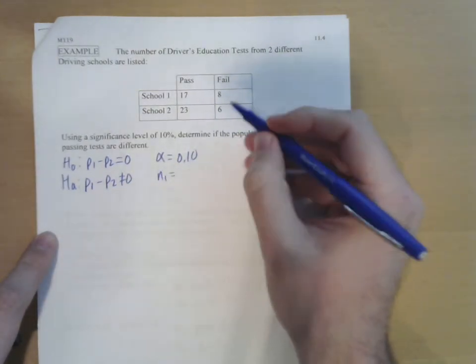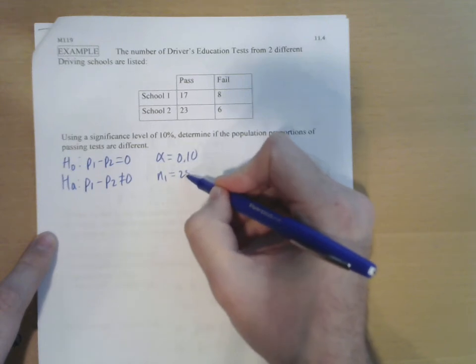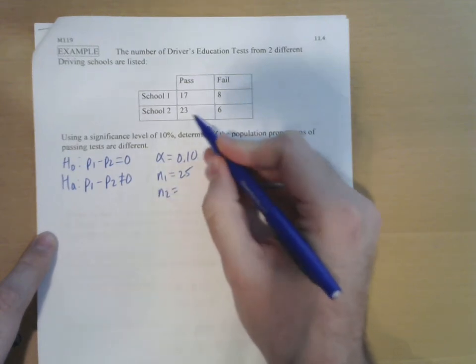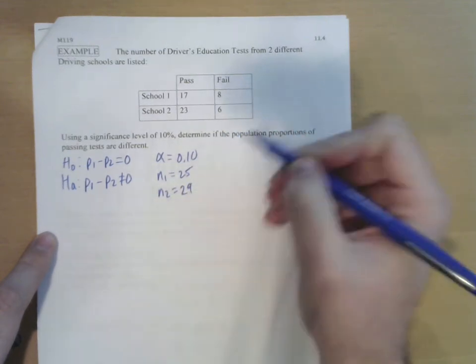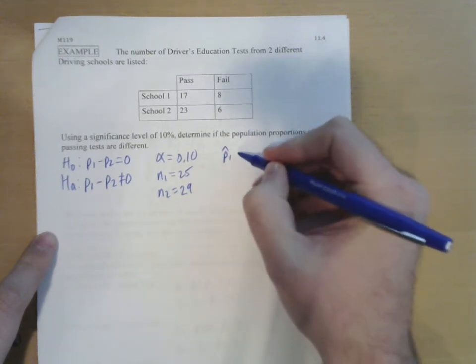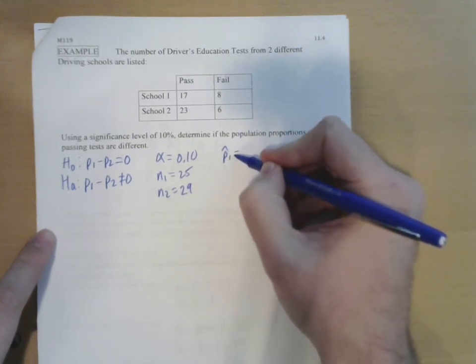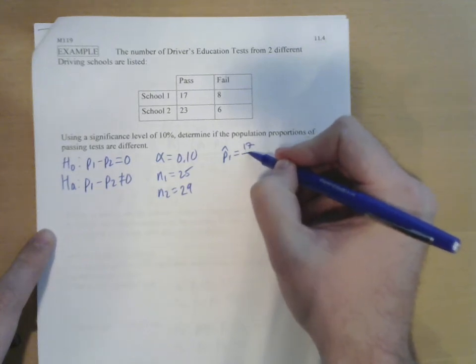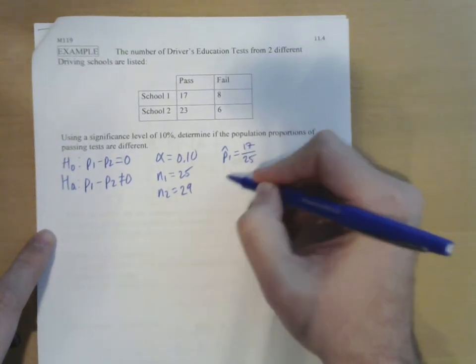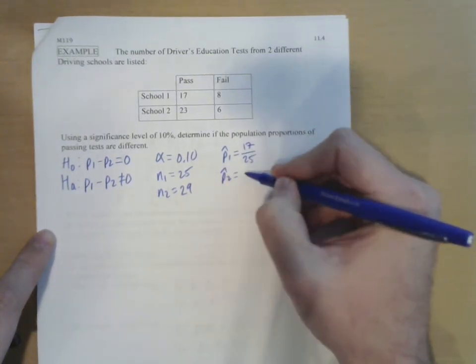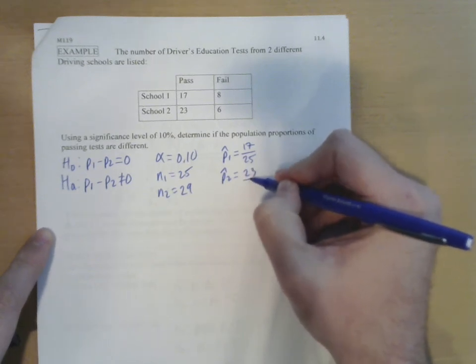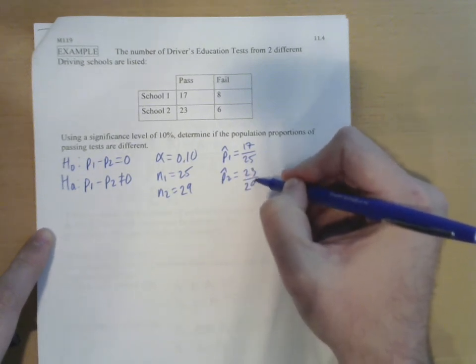Our N1, adding up these two things, is 25. Our N2, adding up these two, is 29. So that means P1 hat is 17 out of 25. P2 hat is 23 out of 29.